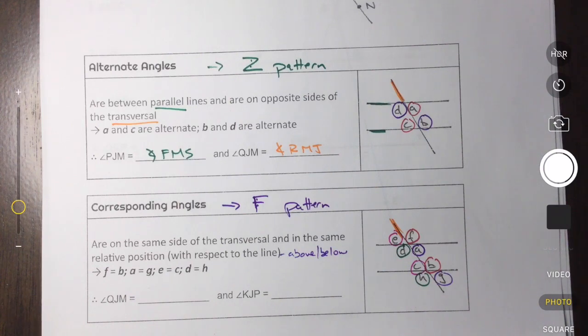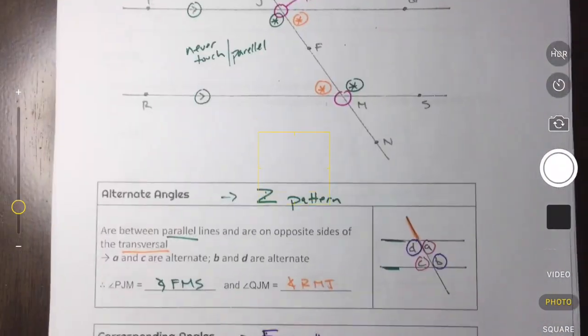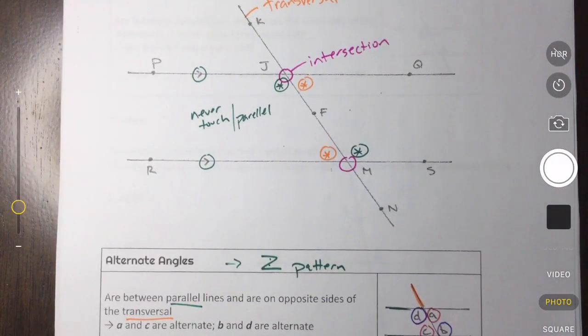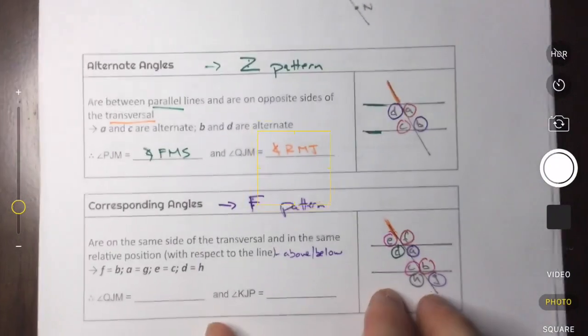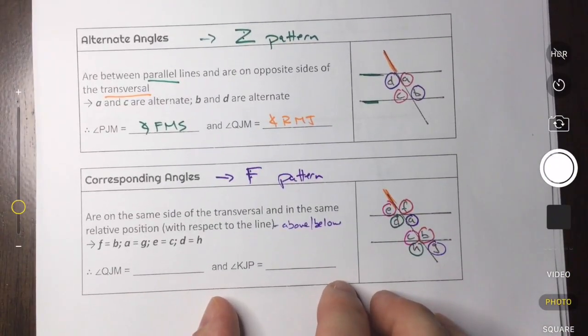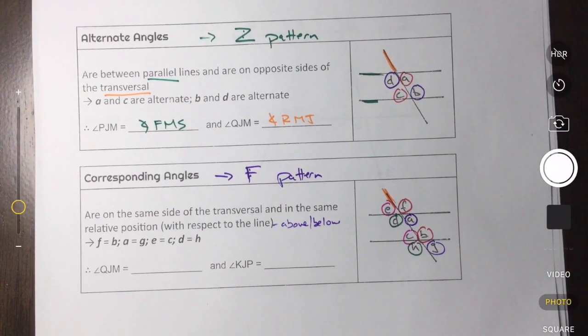So if I take a look at my diagram back up on the top of the page, what I can start to do is look for some corresponding angles. So corresponding to angle QJM, just take a second, look for that, try and figure out where QJM is.